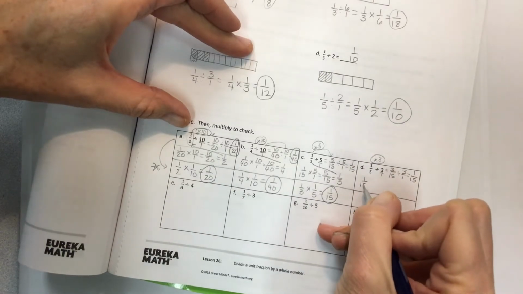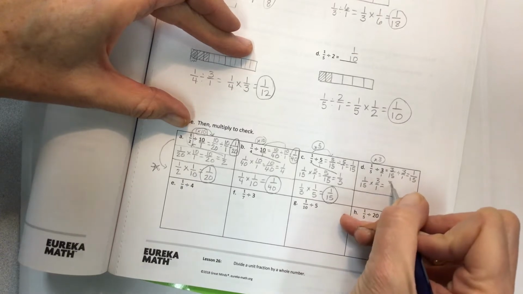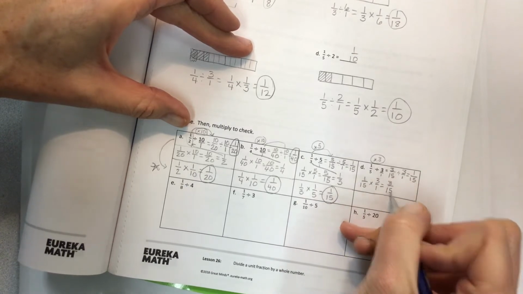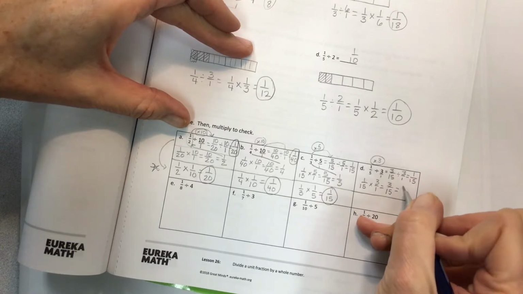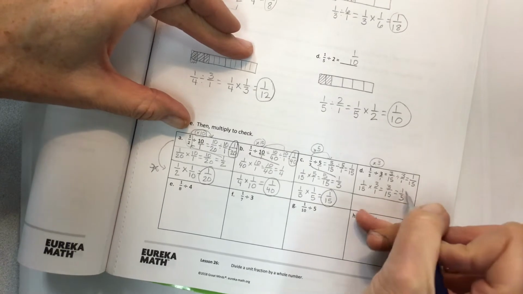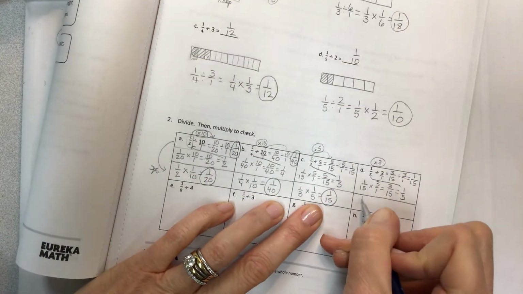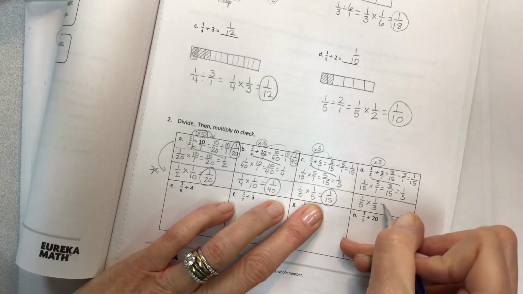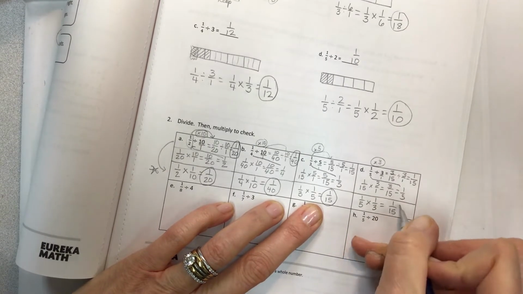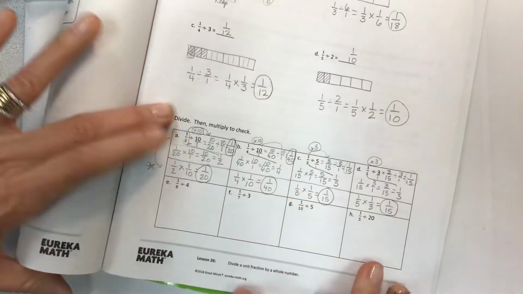If this is your quotient, multiply by your divisor. 1 times 3 is 3. 15 times 1 is 15. Simplify this by dividing both by 3, and you get 1/5, and we're back. Keep it, change the sign, flip and multiply by the reciprocal, answer 1/15. Same as what we got here, same.